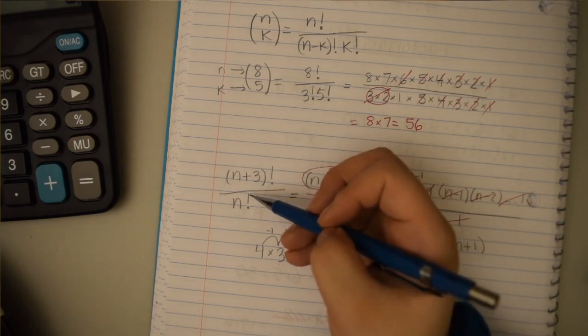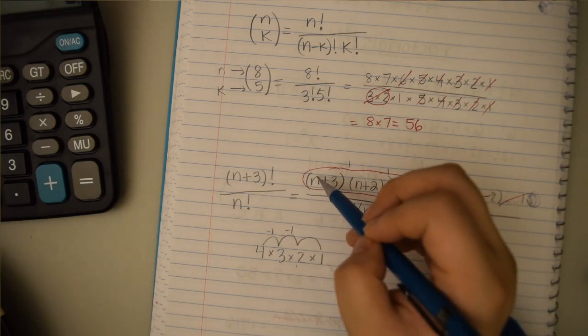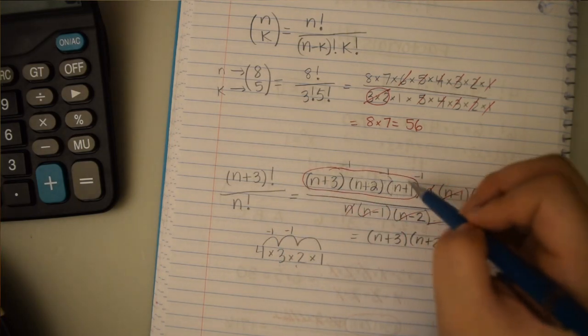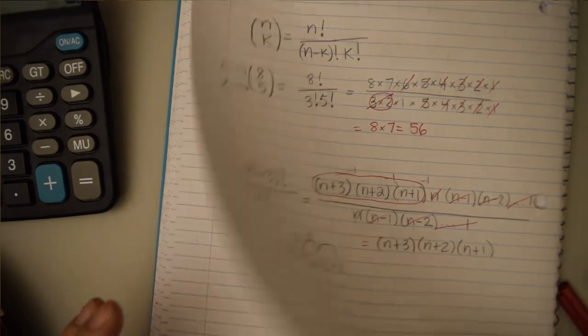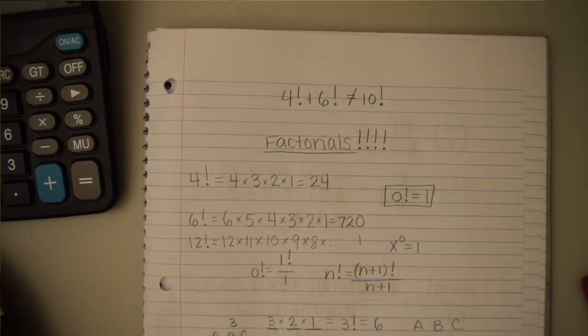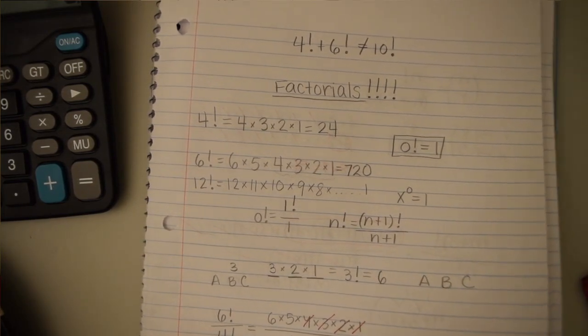But I just wanted to show you that this can work algebraically. You just might need to be a little bit more clever with how to express the -1, -1, -1, but it works exactly the way that you're doing it before. So anyways, I hope that this was a fun little introduction to factorials.